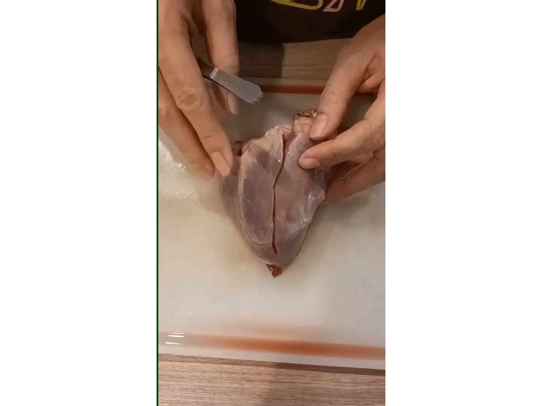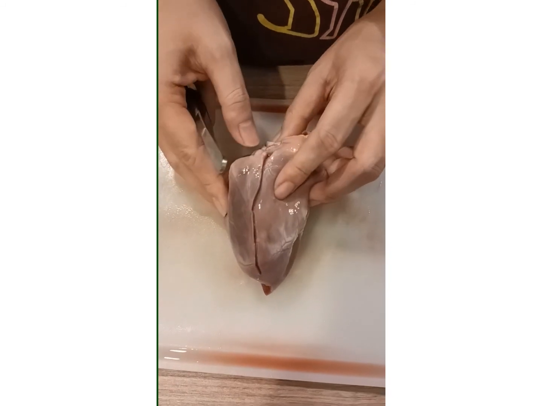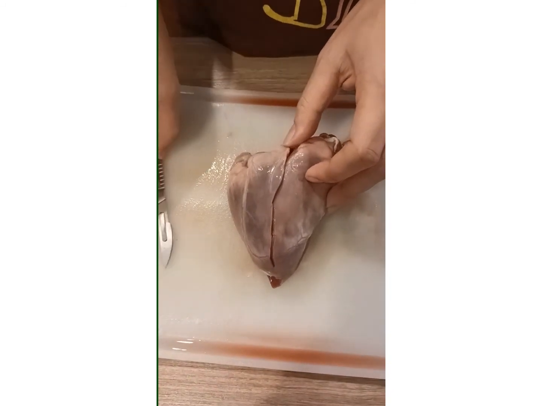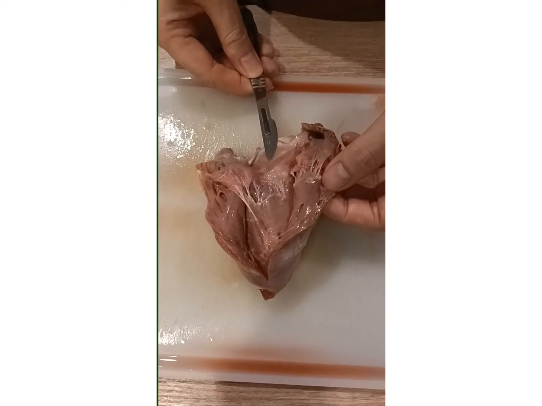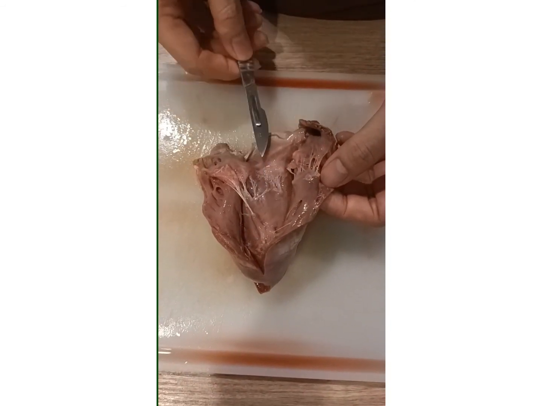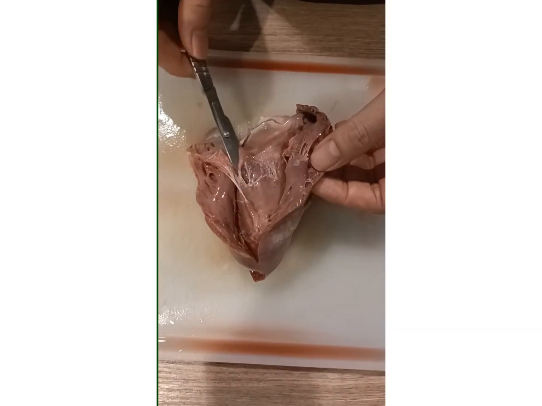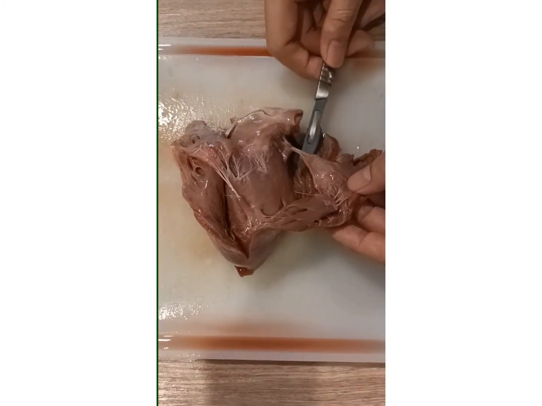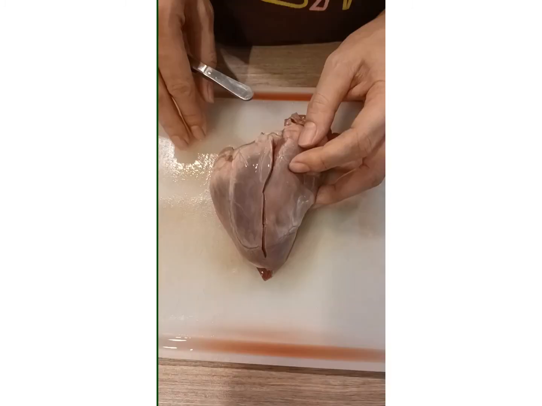Now we can dissect the right heart. You just turn the right heart upside, and then you use scissors or a knife to cut the right heart at the middle, and then you open it. So this one will be the vena cava, cut through the atrium, and then the right ventricle. This is the AV valve, and then this is the pulmonary artery.